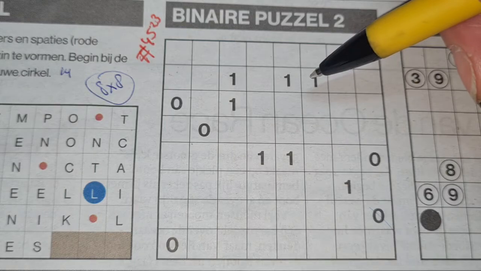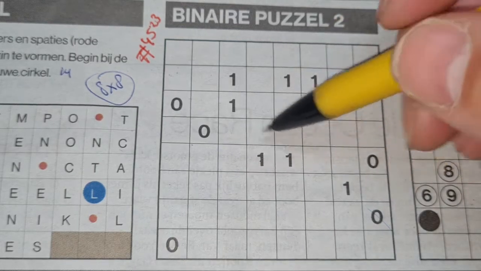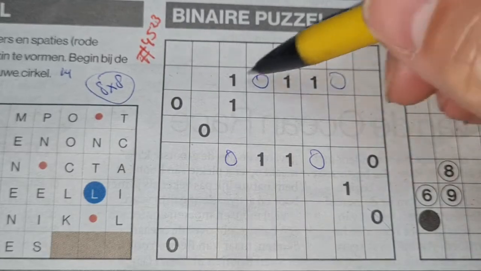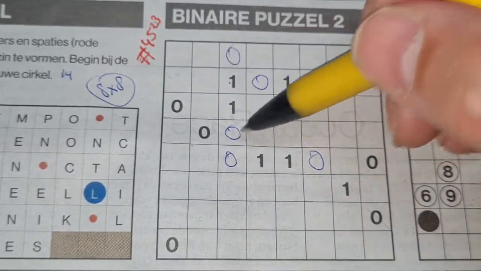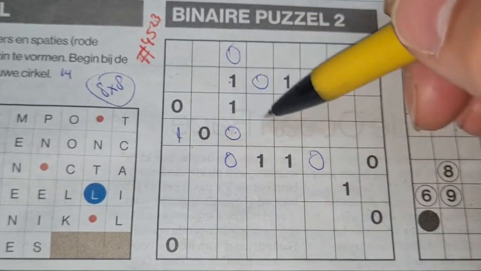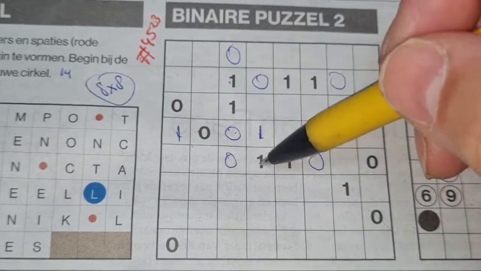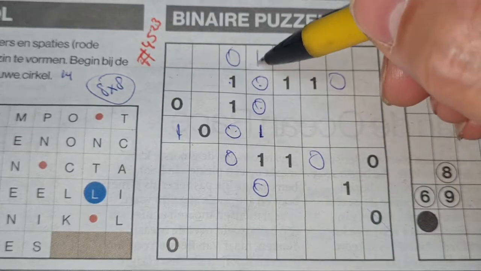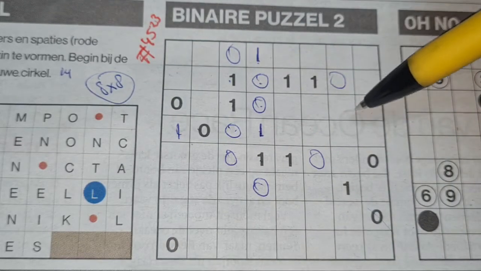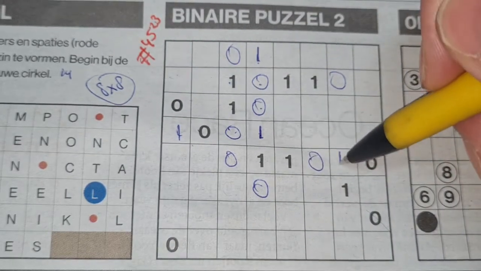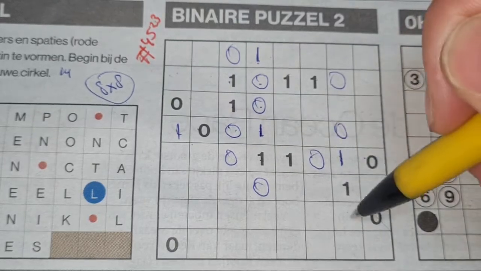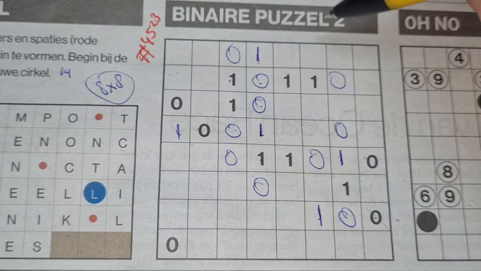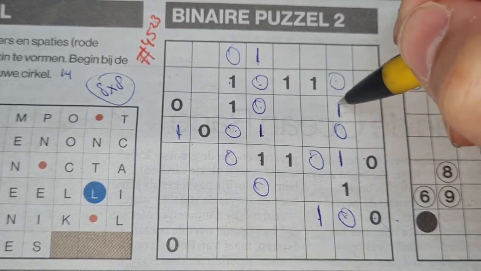So let's get started. Double one, here no, there no. Double O, here one, there one. Between two O's comes in one, double one, here no, there no. Double O, here one, there one. Between two O's comes in one.